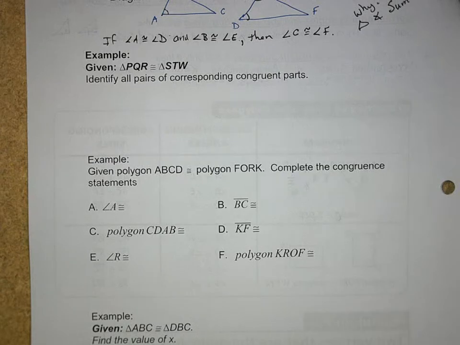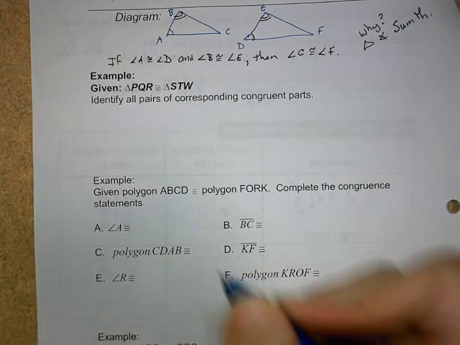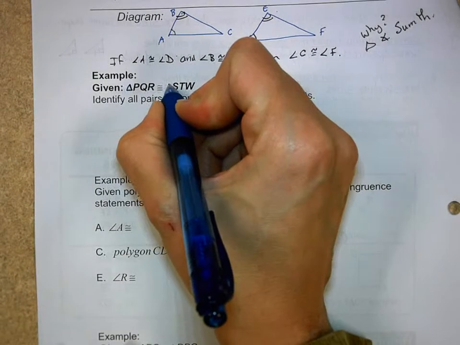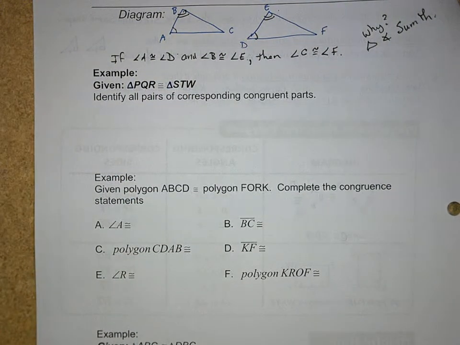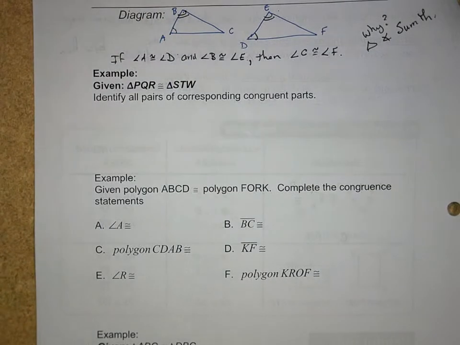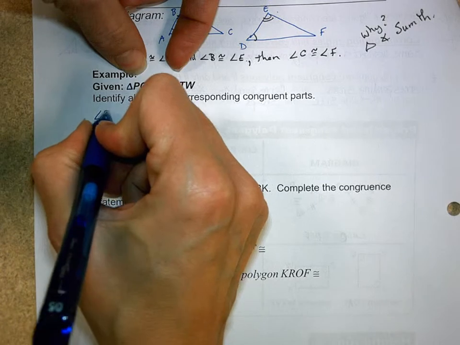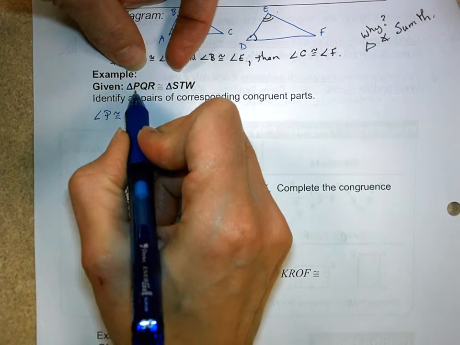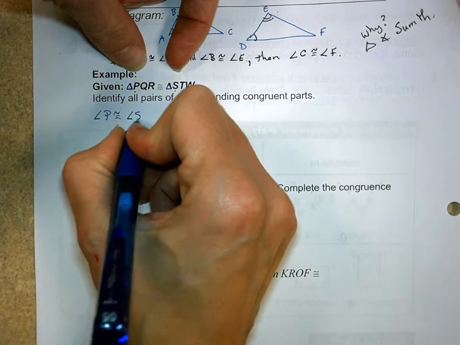Alright friends, so now we're supposed to be able to identify, using congruency, all the congruent parts. Notice this first one says triangle PQR is congruent to triangle STW. Remember, I don't know the shapes of the triangles, but I know exactly which parts correspond because of how it's named. If I name the angles first, it's really easy to set up. I know angle P corresponds, since it's in the first spot, to the one in the same spot, angle S.